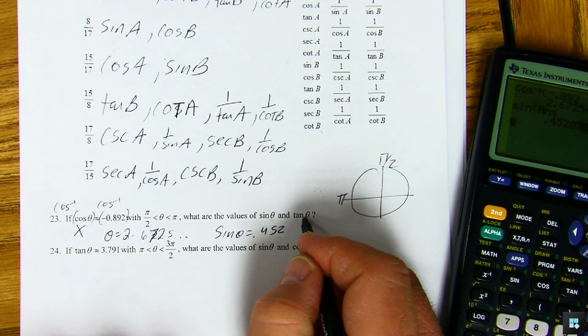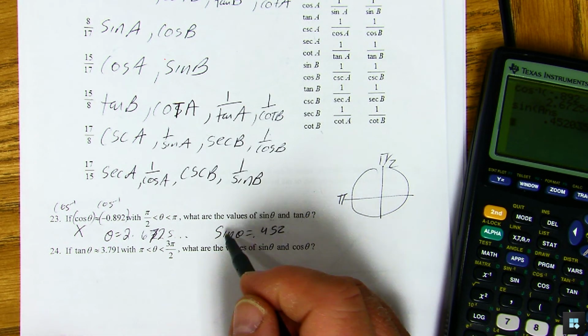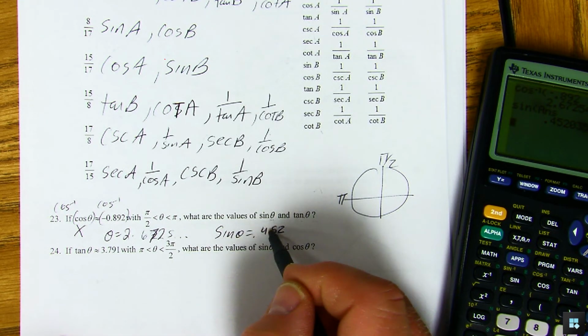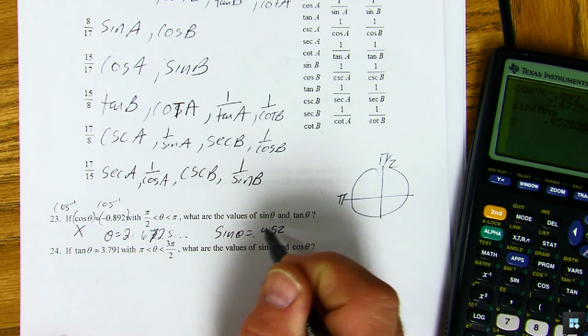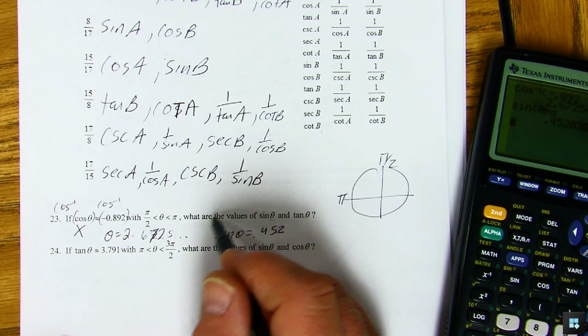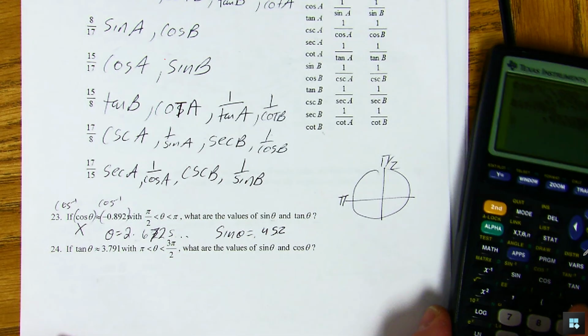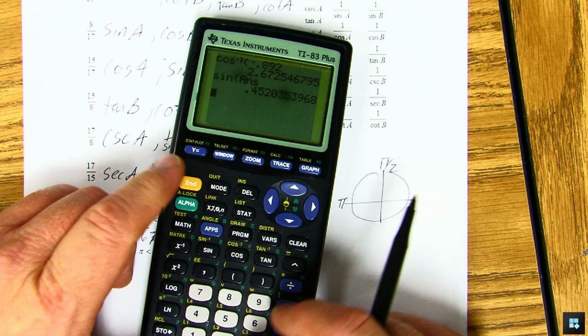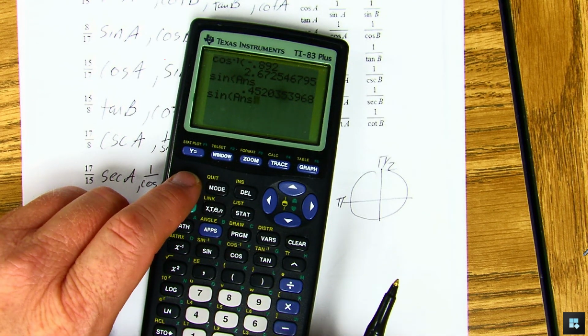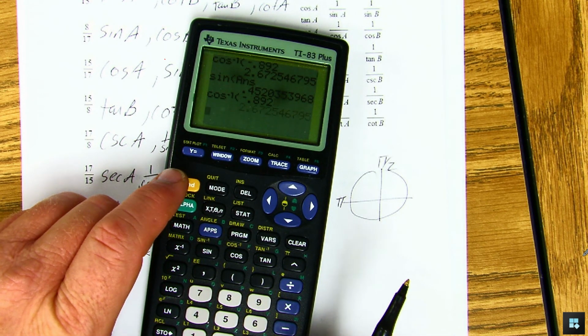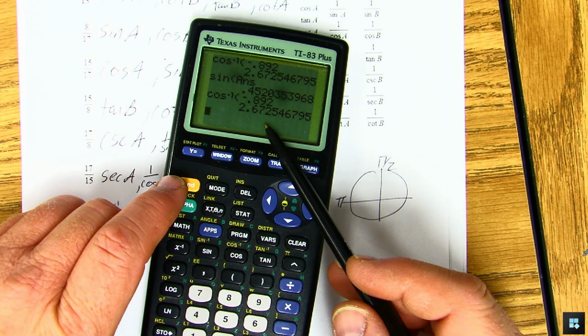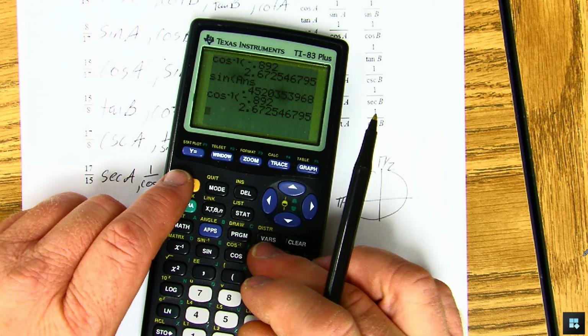So for the tangent, I could take the y value, which is sine, over the x value, which is cosine. So I could just take this divided by that. Or I could just take tangent of this 2.6725 thing. So maybe I do the inverse cosine of that again to get the 2.6725 in my calculator. Then I hit tangent.